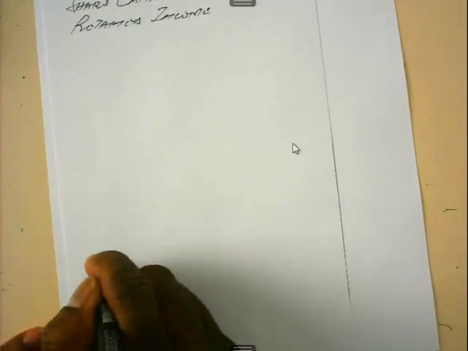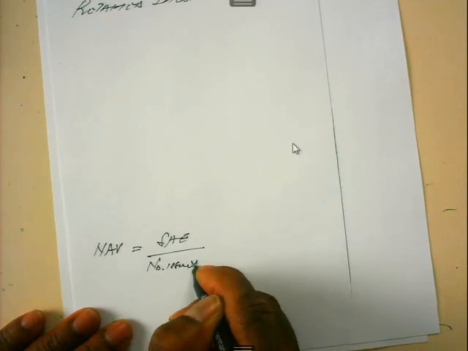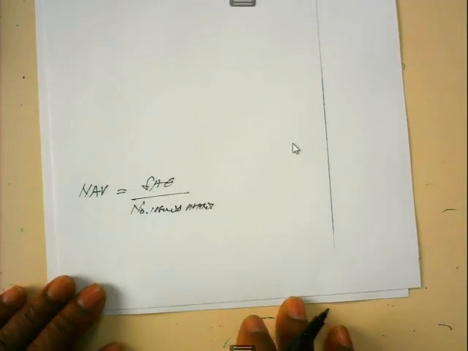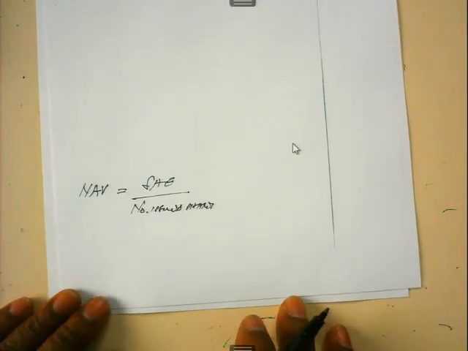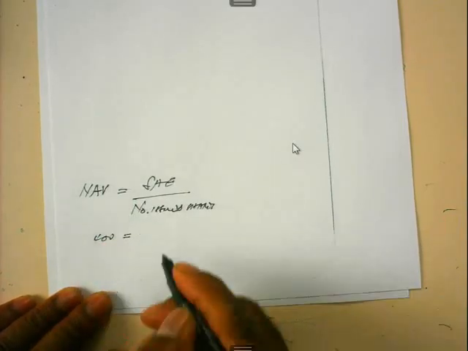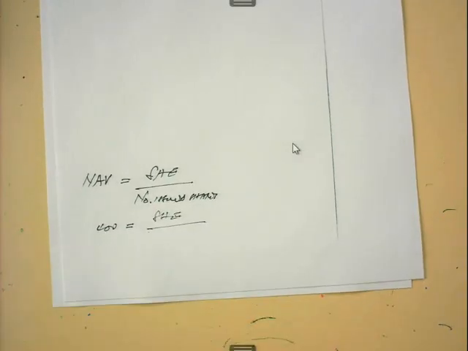NAV is equal to shareholders' equity divided by the number of issued shares. Your net asset value per share is given as 400 cents, which is equal to SHE divided by the number of issued shares, where we have 800,000 ordinary shares issued.